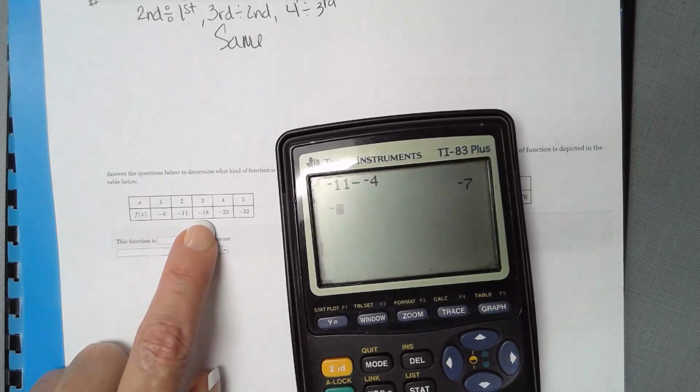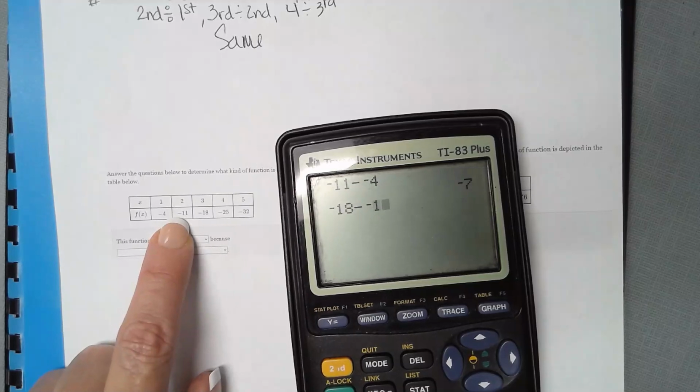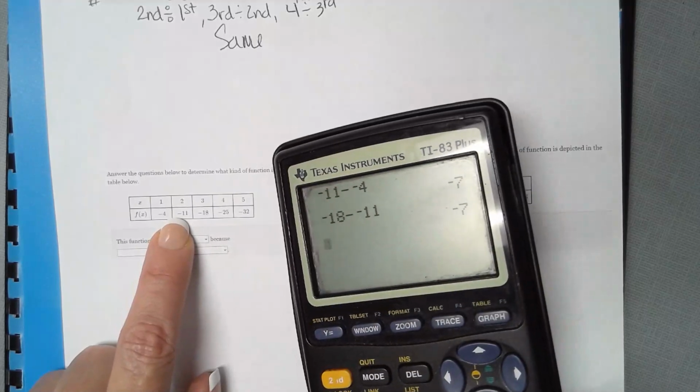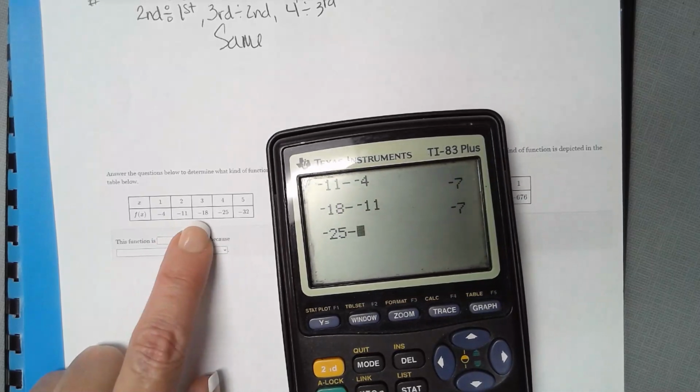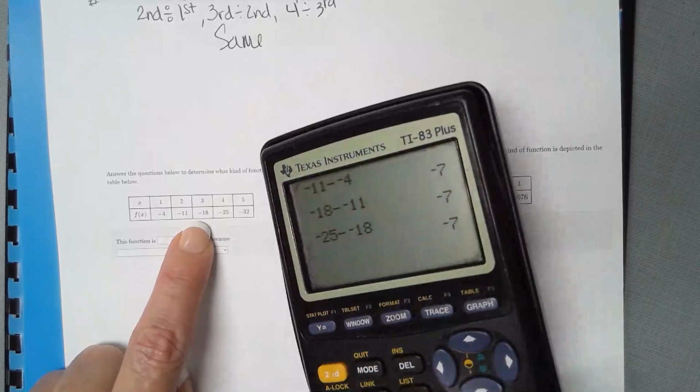Third minus the second. Oh, shoot. Looking good. Fourth minus the third.